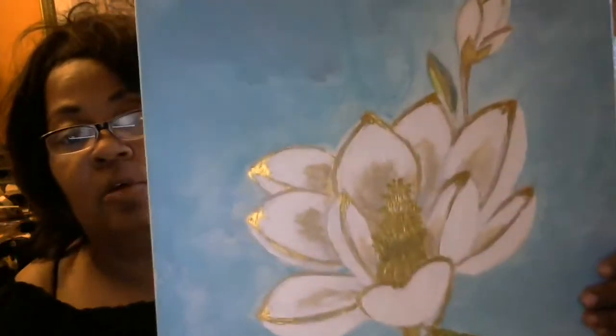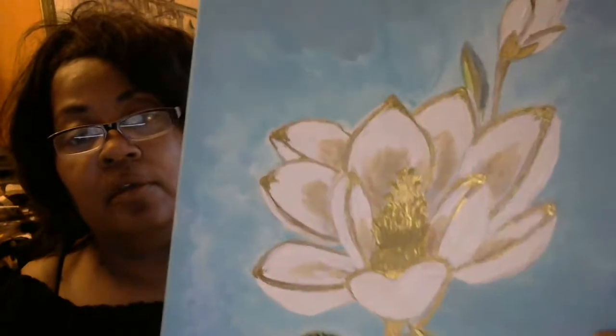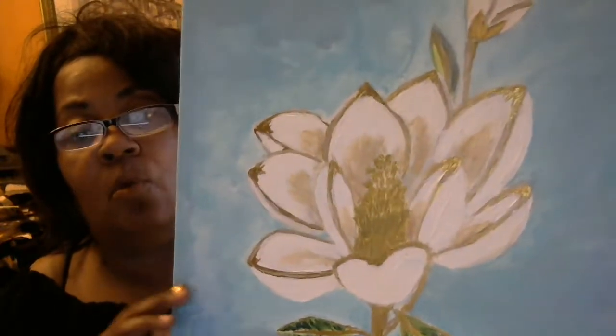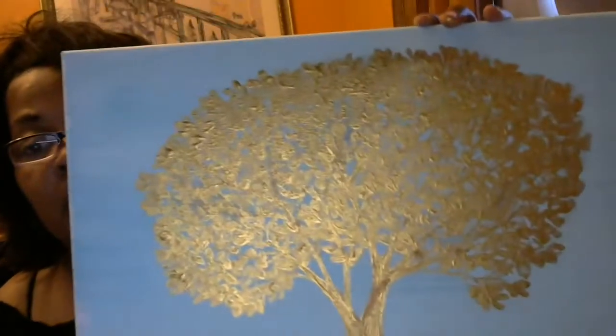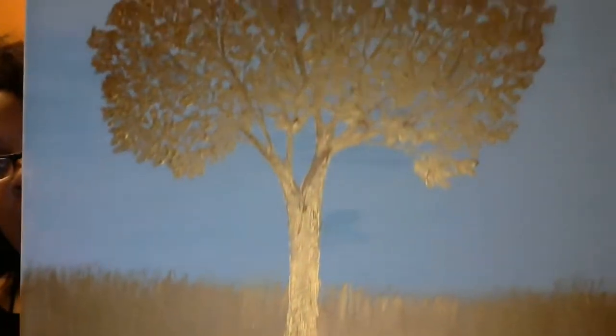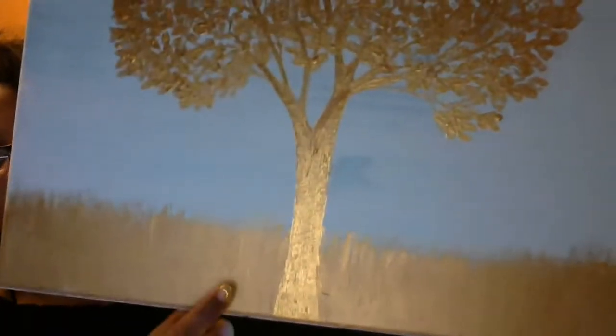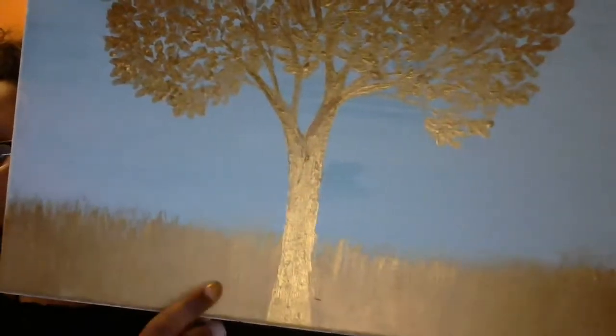It's a picture of a magnolia, but it has gold in it, so it's not quite realism. It's mixed with impressionism. Landscape. And you can do this. You see it's gold right here. This is grass, but it's more gold right here to distinguish between the two colors.